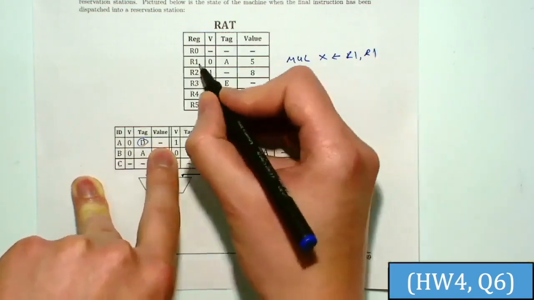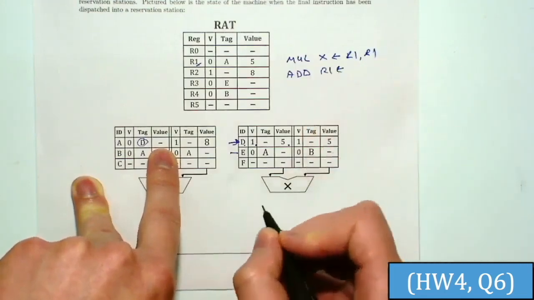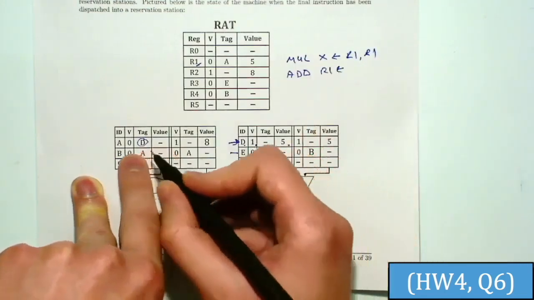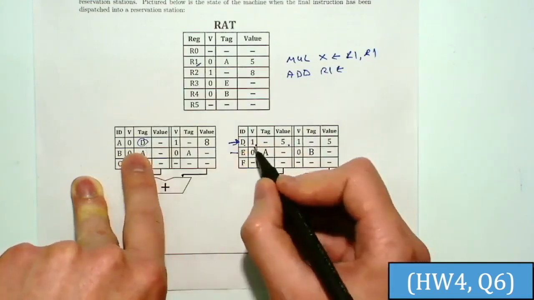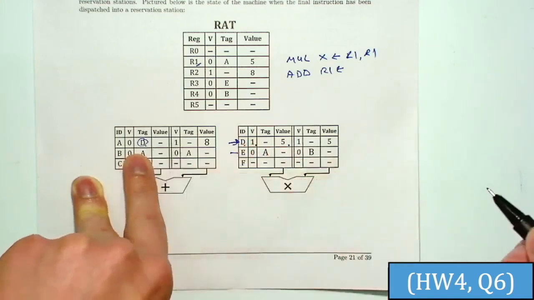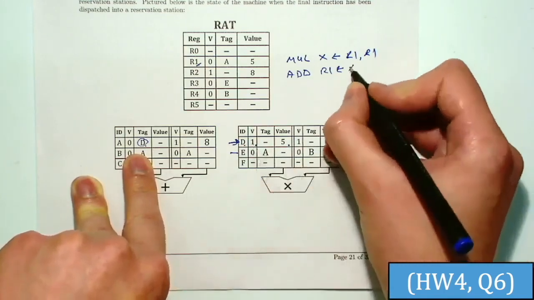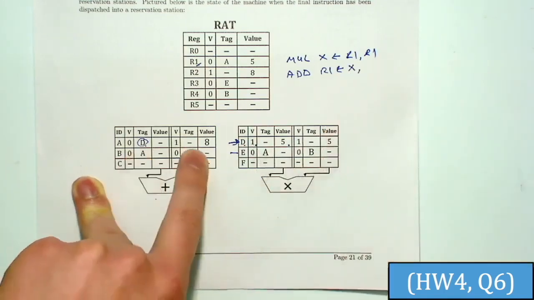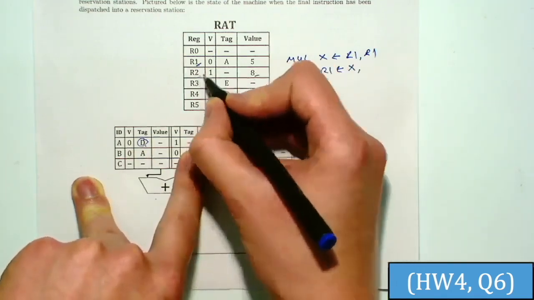It writes to the R1 register. Its source operands are, one of them is dependent on this instruction, so this source register should be the same as the destination register of that instruction. So it should be X. And the next source register has a value of 8, which corresponds to R2.